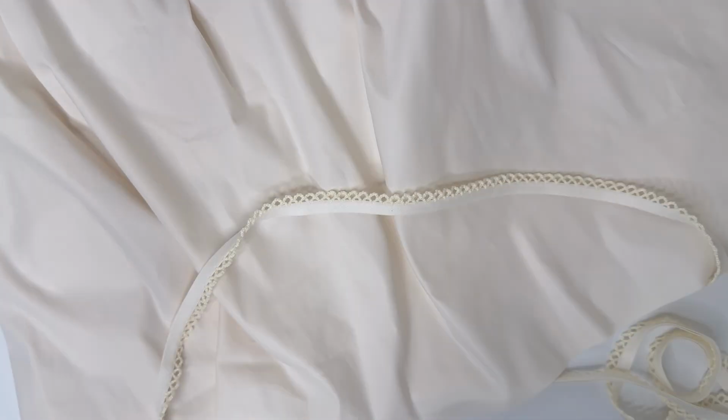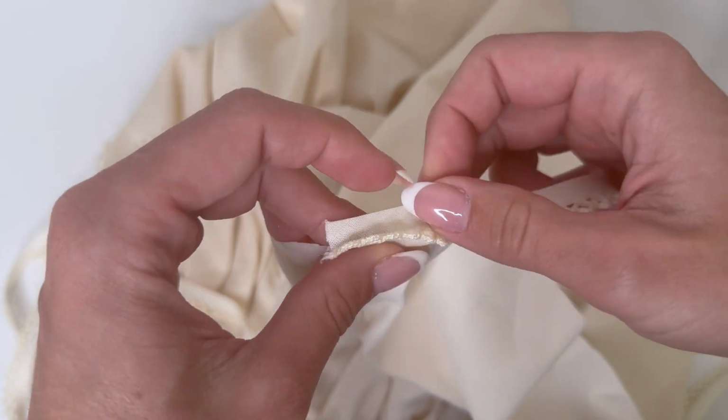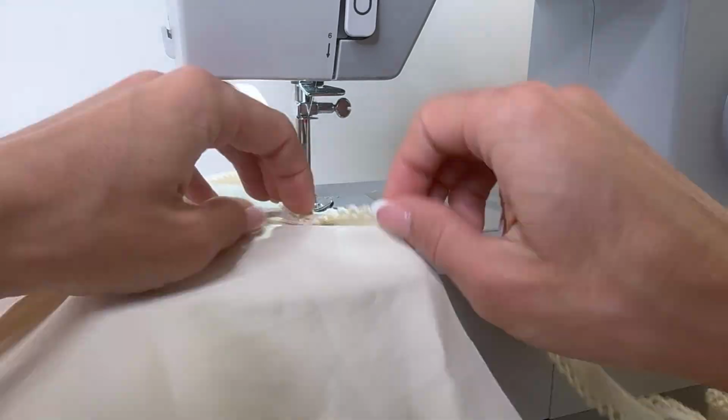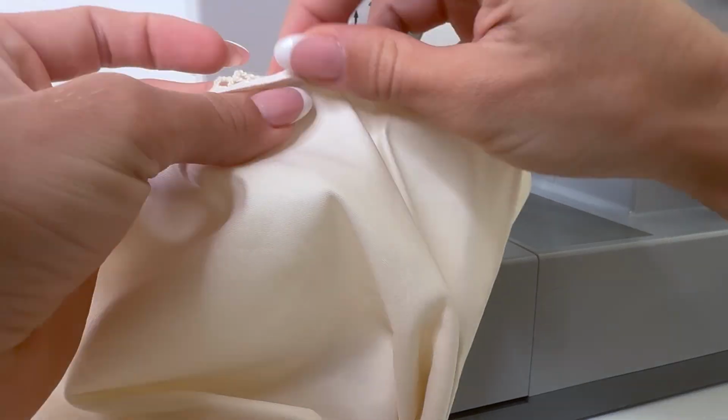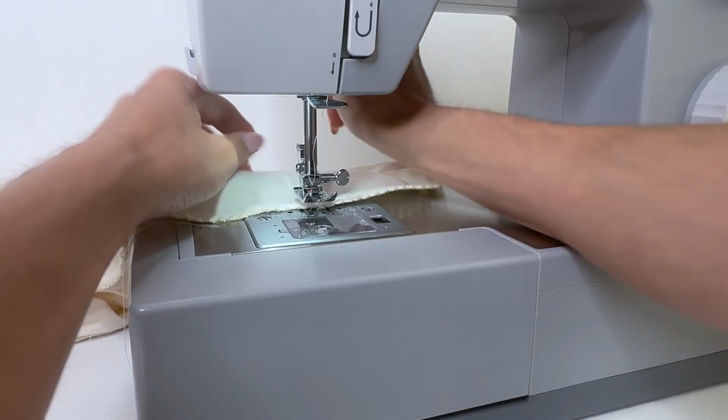For the hem, I found it easier to sew it on in 2 steps, so I'm going to first attach it and then sew it with a top stitch. So I'm just going to tuck in the raw edge and then sew again with the top stitch. And then I did a vertical zigzag stitch along where the 2 pieces overlapped.